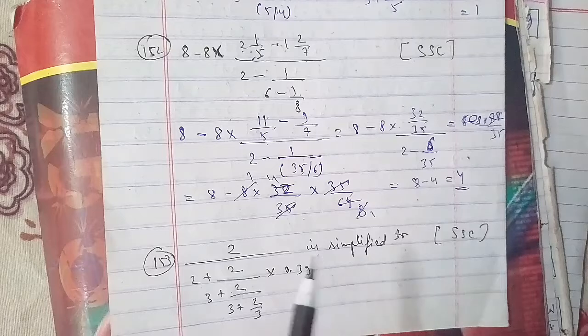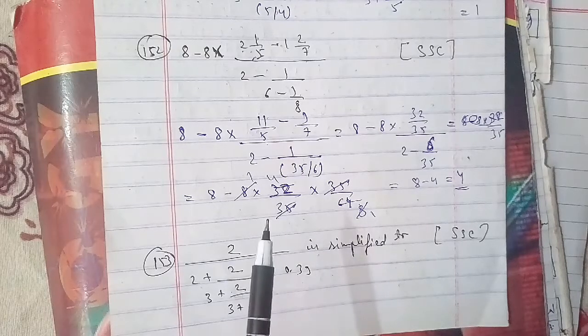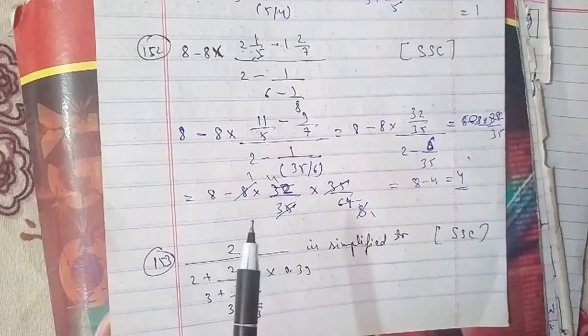If I am talking about the options for this, option A is 1 by 3, B is 2 by 3, C is 6, D is none of these, and we have to solve it out.